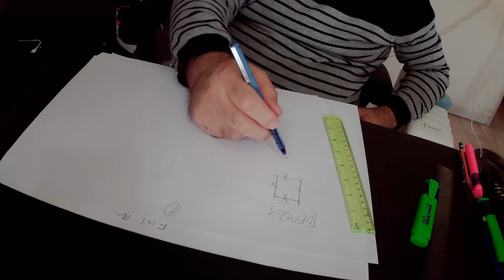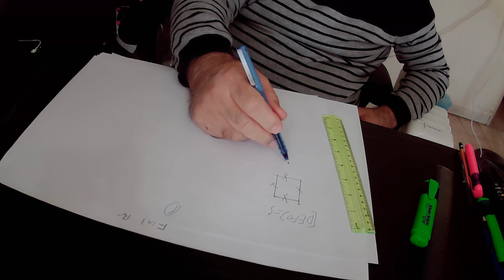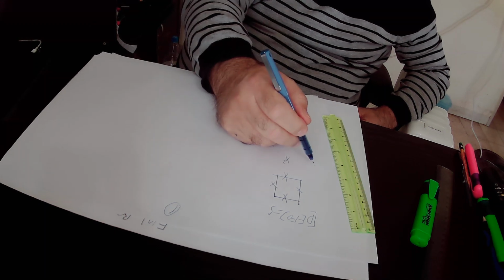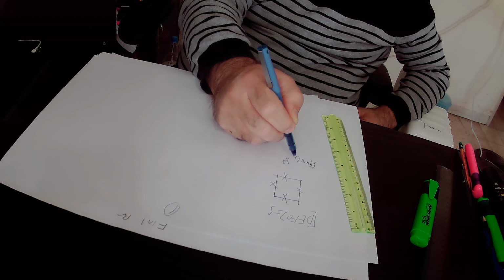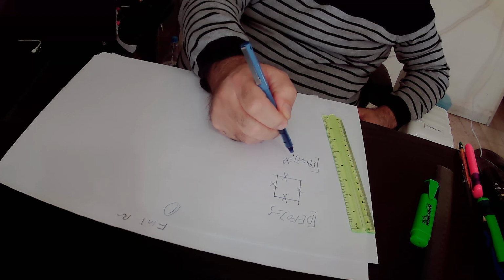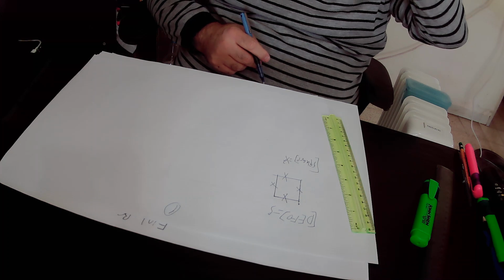So the area of this square is equal to x squared.